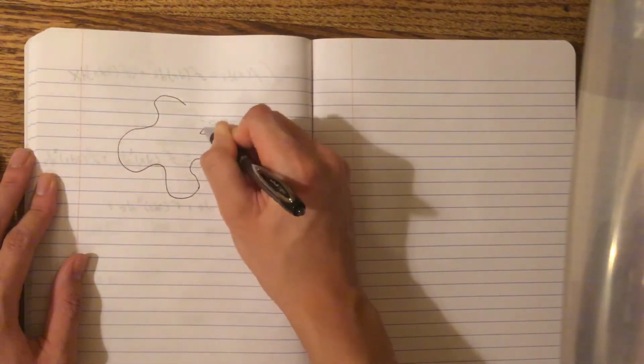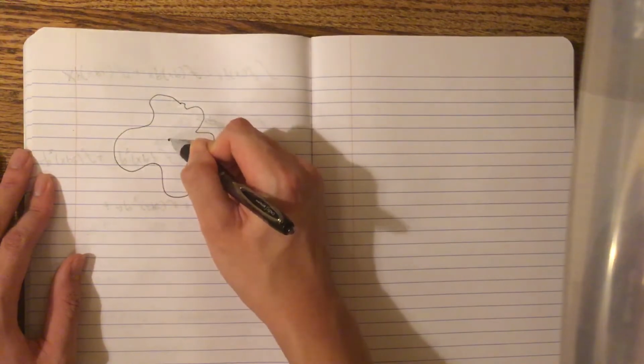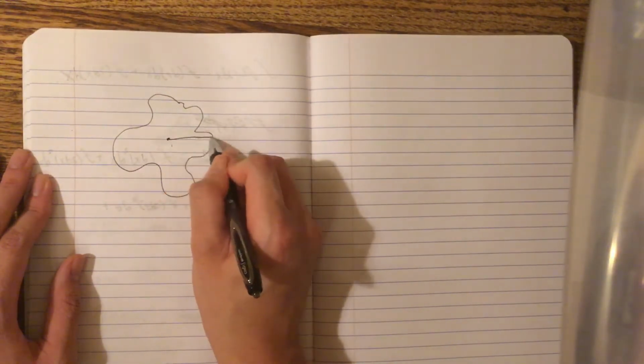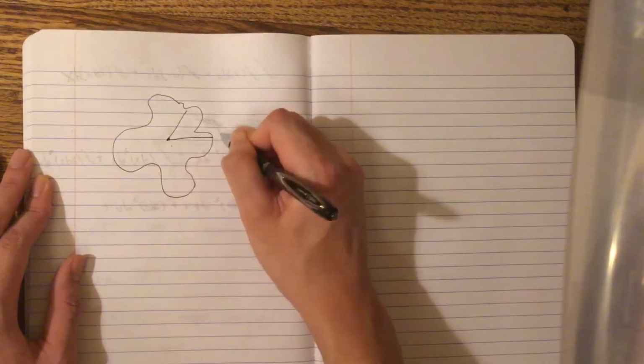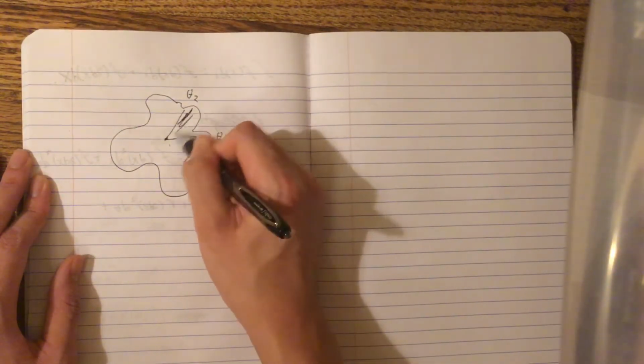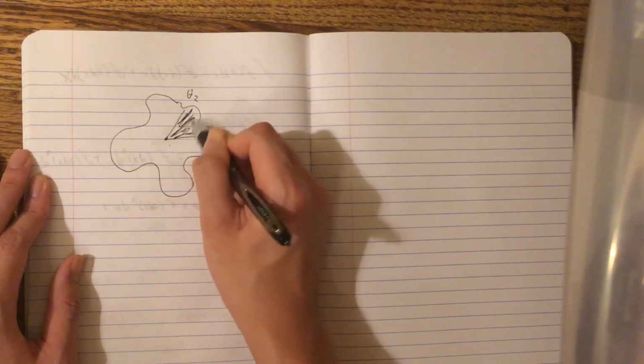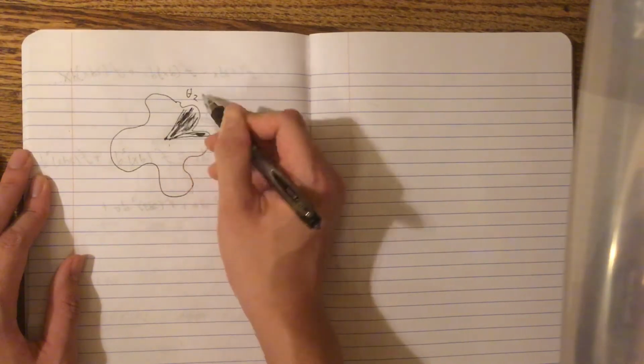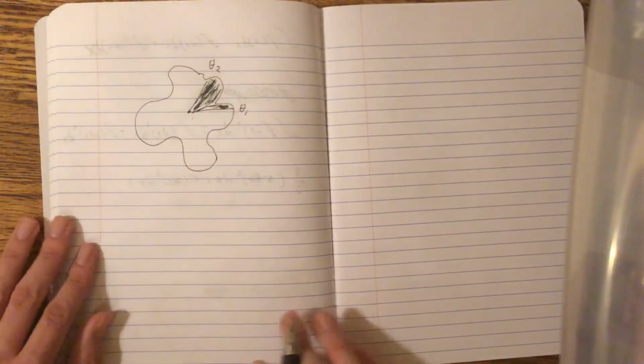Today, I'll be finding a way to find an area of something like this using polar coordinates, where if we have some theta 1 to some theta 2, we can find the area in between theta 1 and theta 2 if we're given the polar function and theta 1 and theta 2. Now first, we need to define what an integral is.